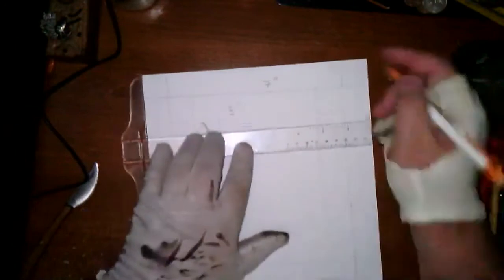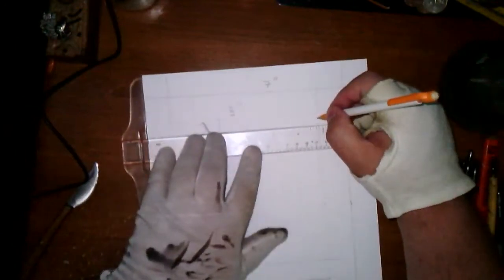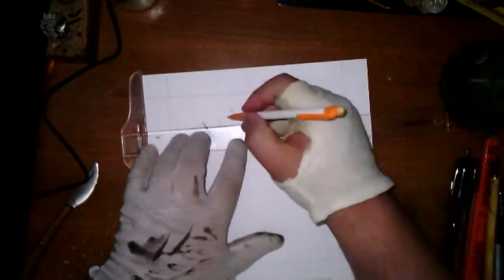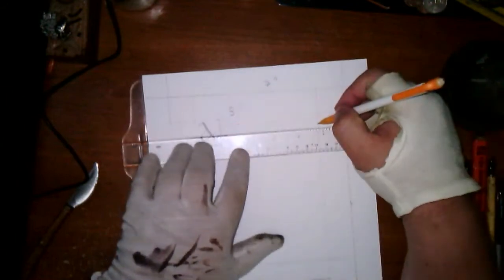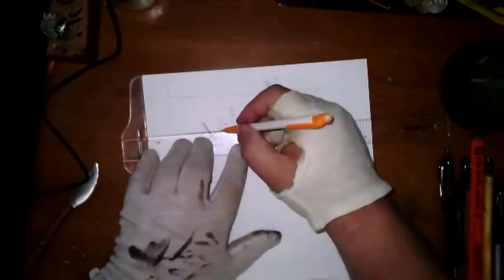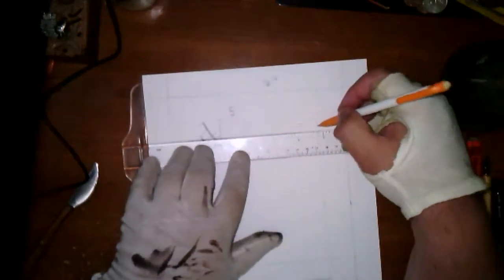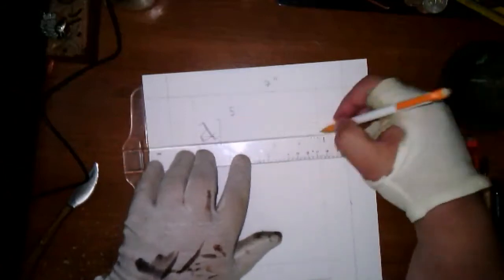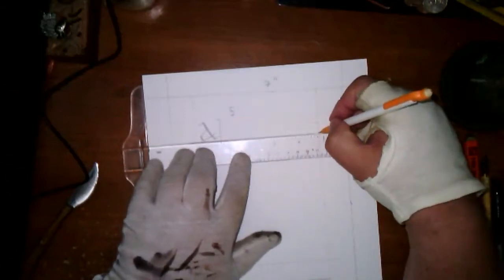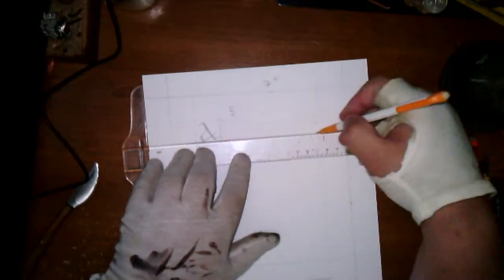When you're going to be doing your writing, there's always a question of, do you write on this top line or do you use it as a space? And the answer is, what do you want to do? What are you supposed to be doing?